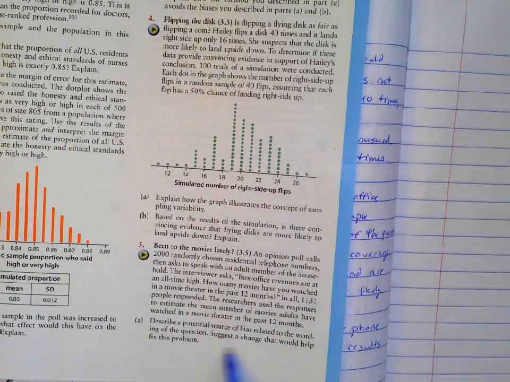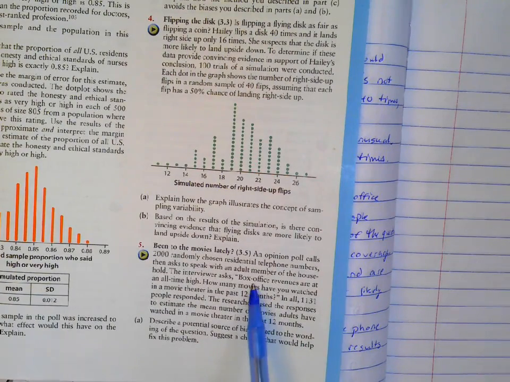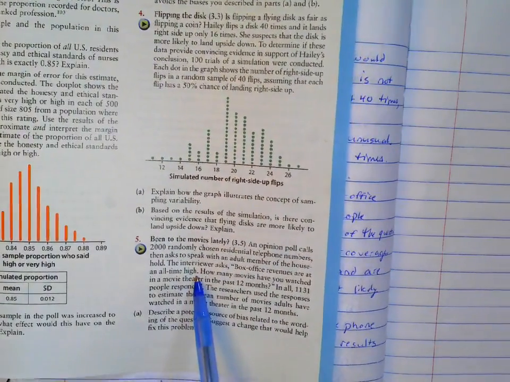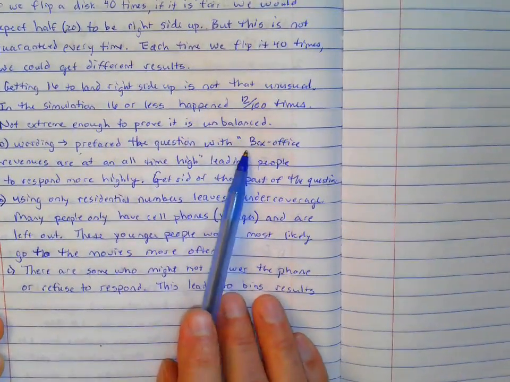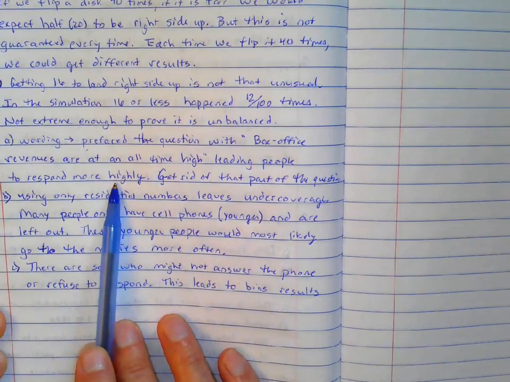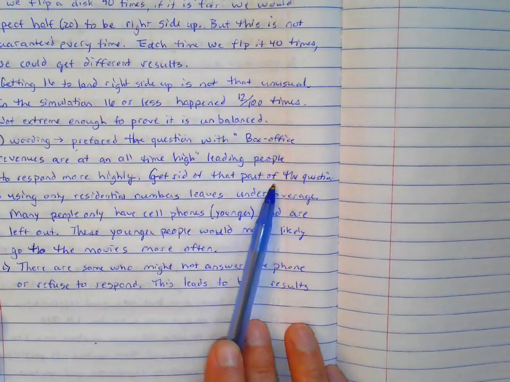Okay, so the question, what's wrong with the question? Box office revenues are at an all-time high. You want to leave that part out. That creates bias. If you preface a question with they're at an all-time high, it'll lead people to respond more highly. If you get rid of that part of the question, that'll make it a better question.